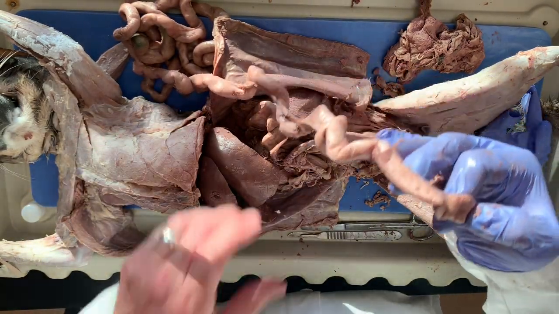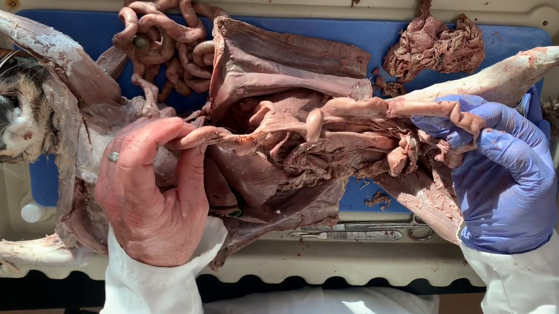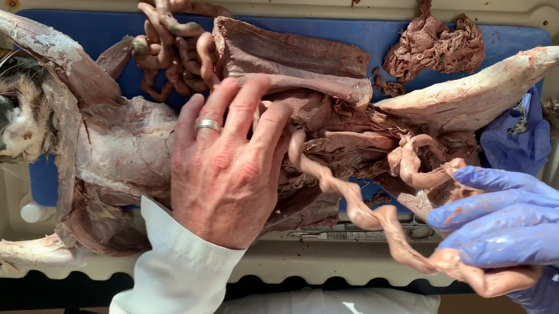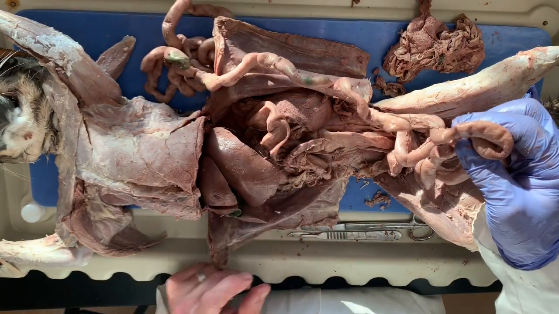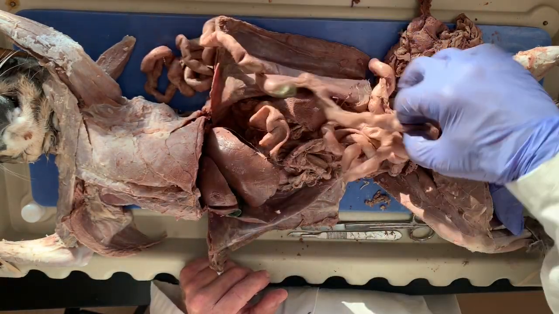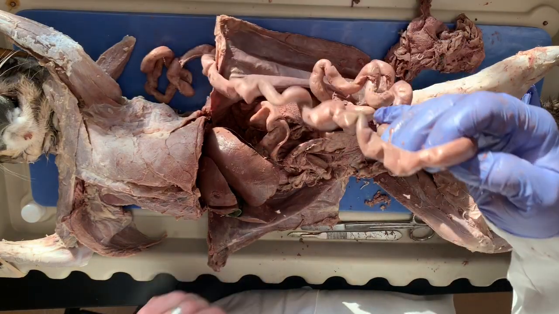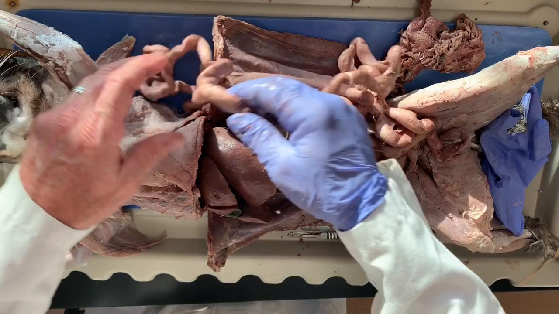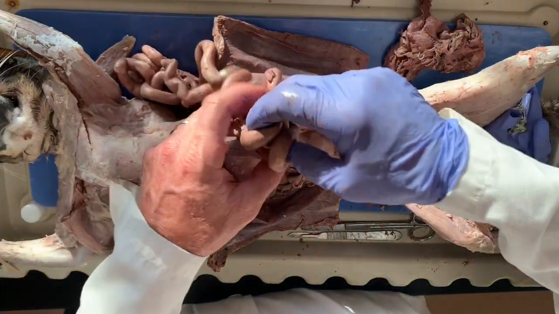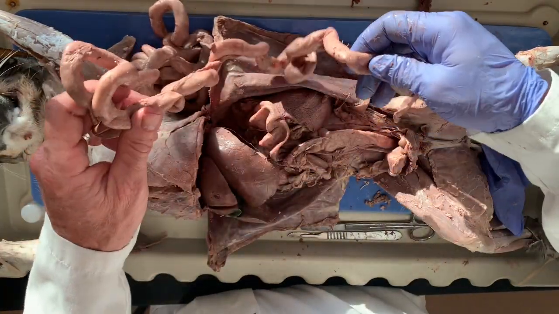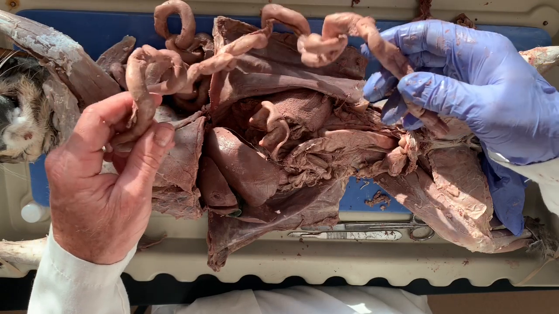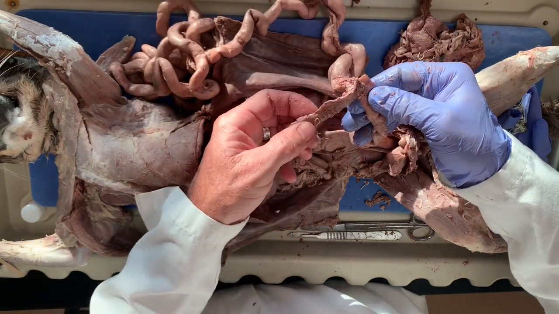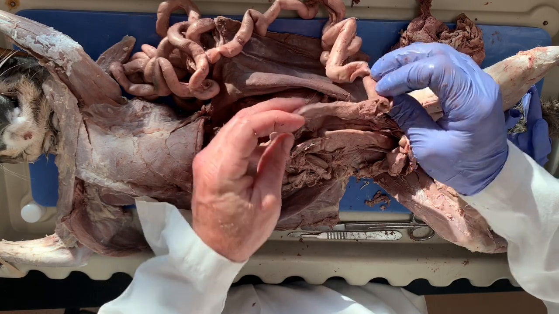And it actually is longer in other organisms. Since the cat is primarily a carnivore, it's relatively short. When we dissected rabbits last year, rabbits are herbivores, and so they have a much more extensive small intestine because they have to digest all that grass and plant fiber, okay? So you can see at the end, this is part of the pancreas that's attached to the duodenum. Again, it's not terribly distinct.